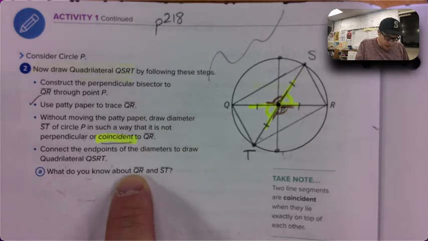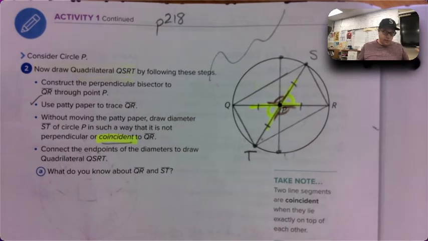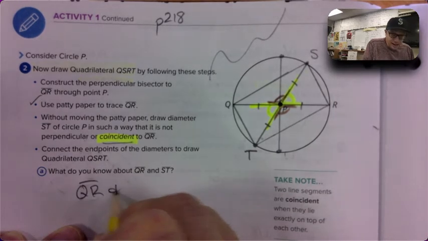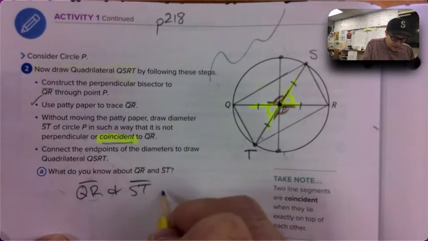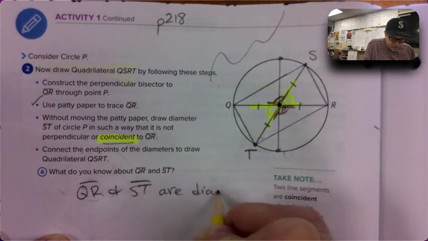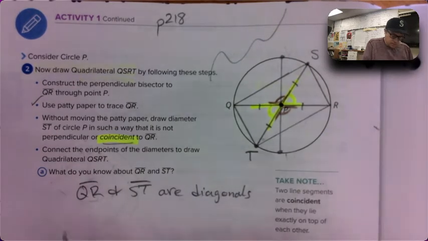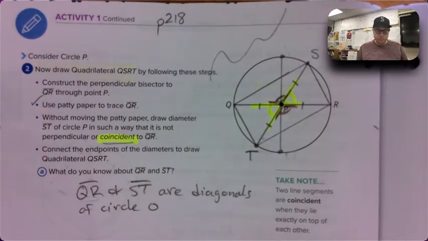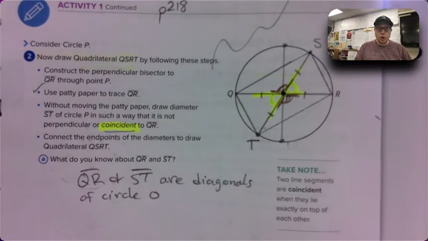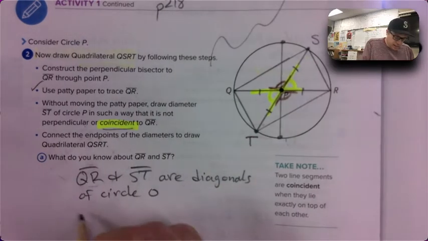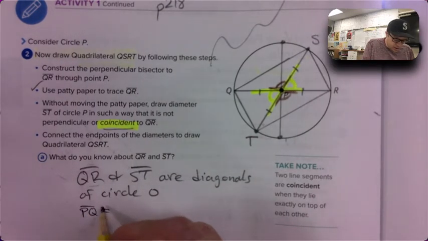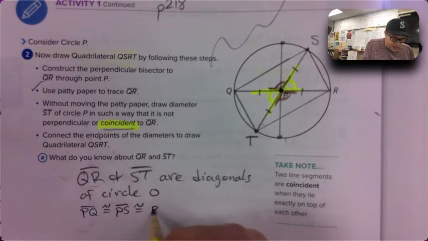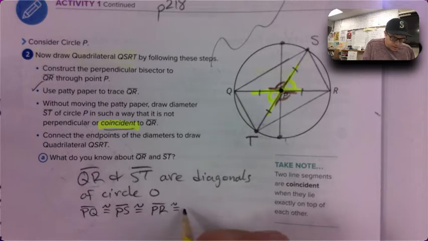What do you know about QR and ST? I mean, they're diagonals. QR and ST are diagonals of circle P. Because they're diagonals of the circle, that means that PQ is congruent to PS is congruent to PR is congruent to PT.